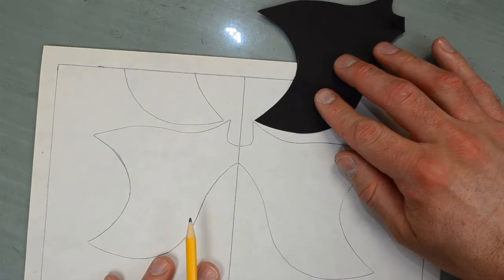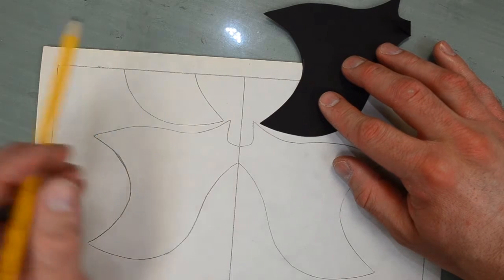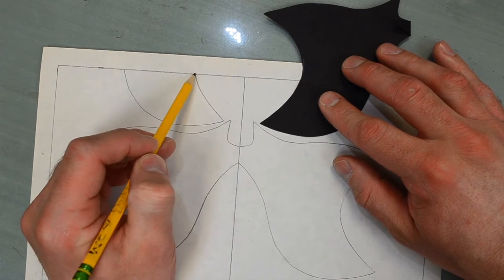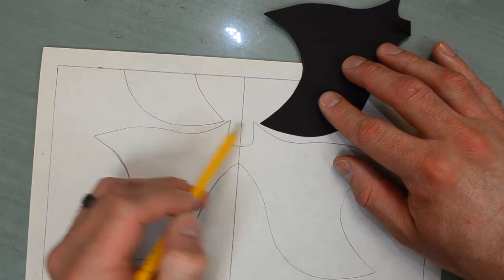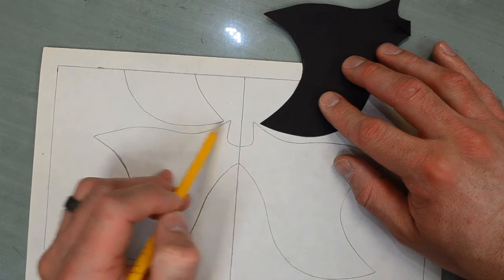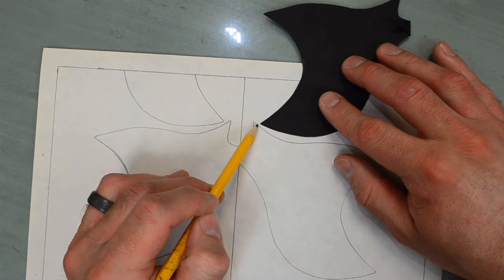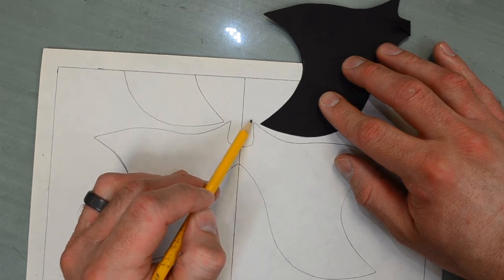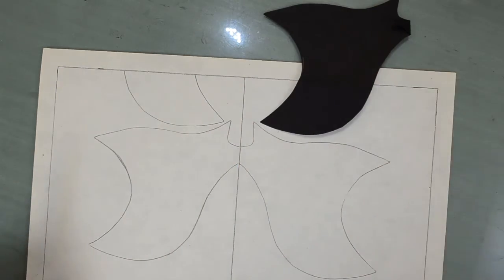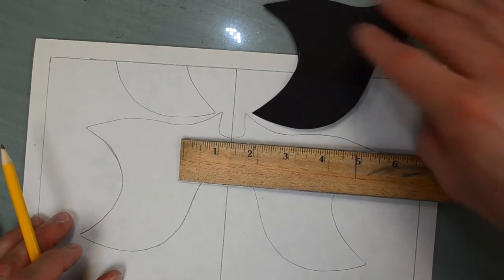Now I'm going to put it over here. And what I'm going to look for is just comparing, like, is it the same distance across? Is it the same closeness to this other shape? Is it, you know, this little horn right here, this little point, is it the same amount sticking out? There's other things I can do to help myself make sure that it's measured correctly.